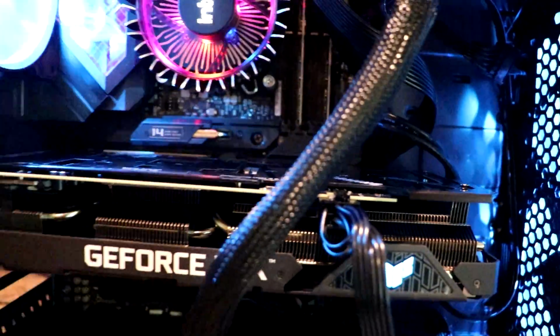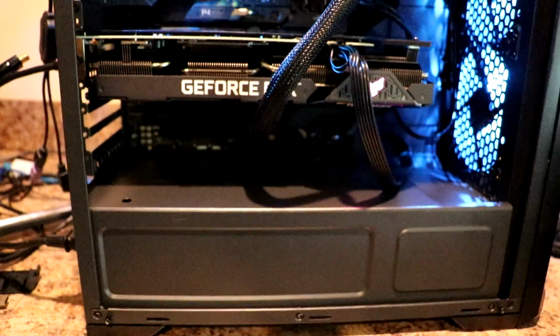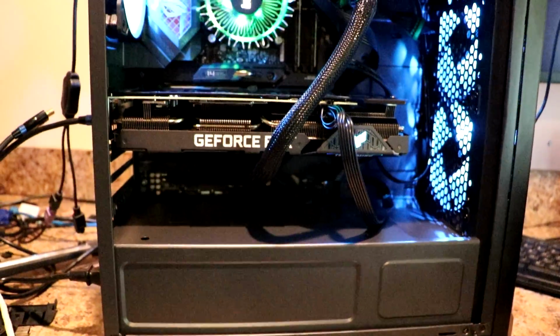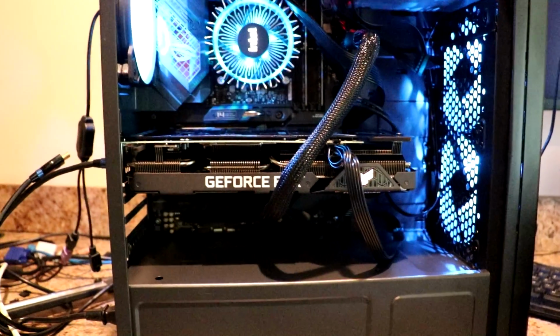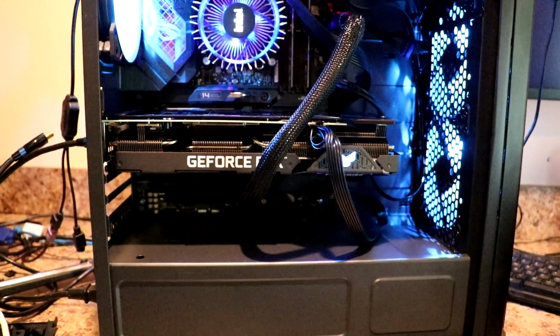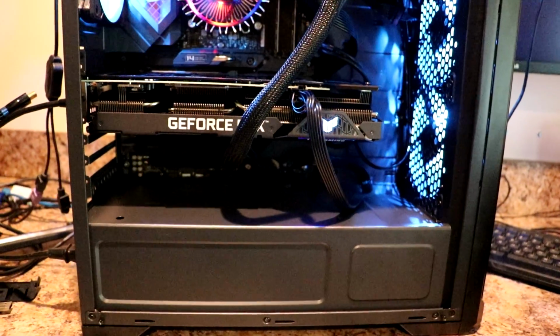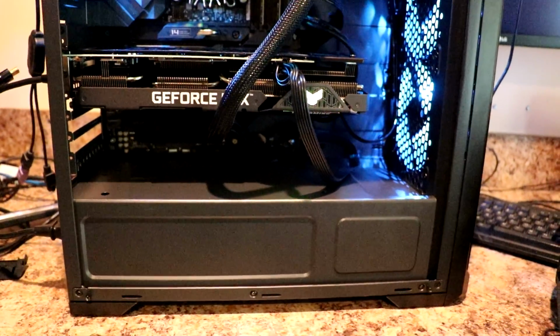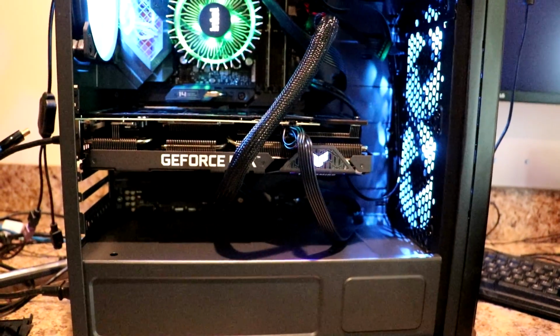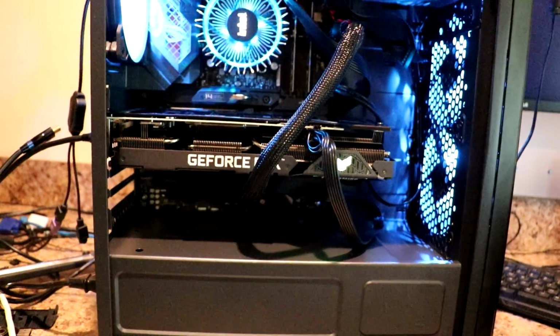There may be a part 2 video covering this machine. I don't know if I'm going to shoot a part 2 video, but if I don't, I will at least let everybody know what the heck was wrong here.